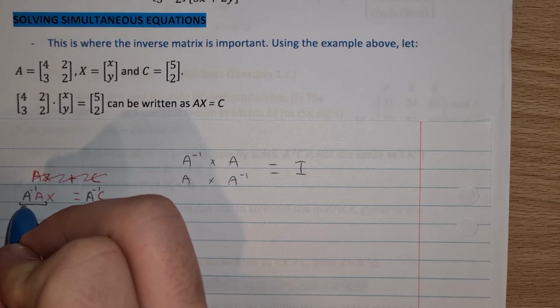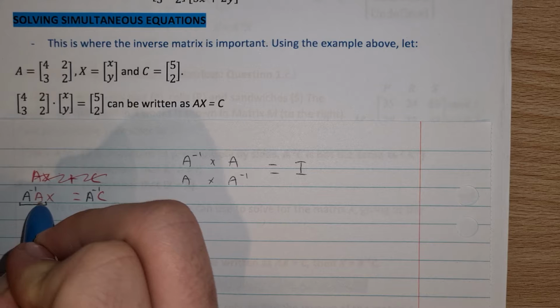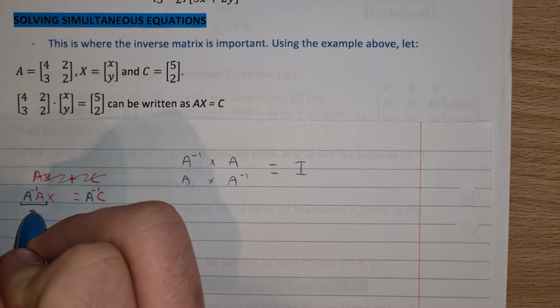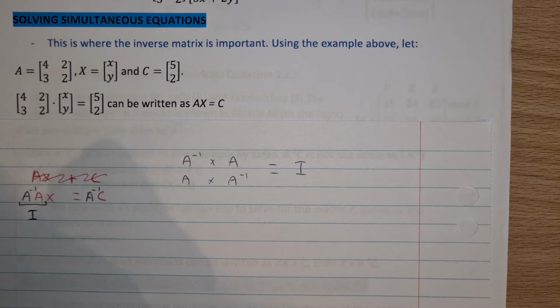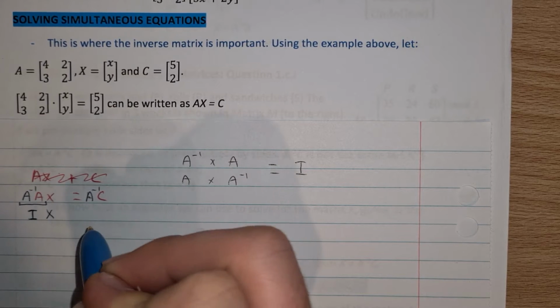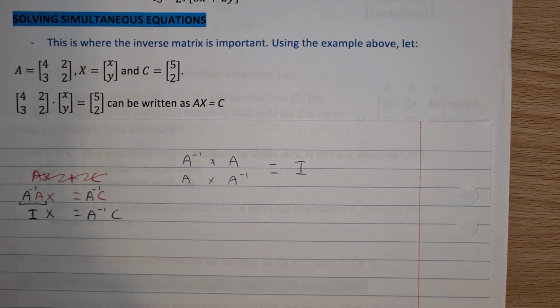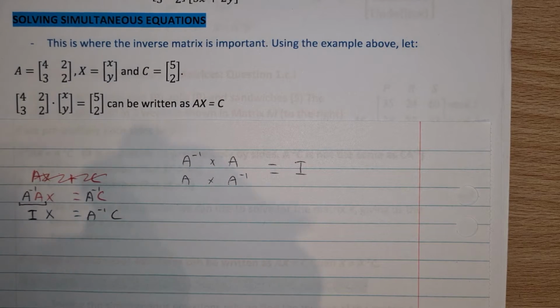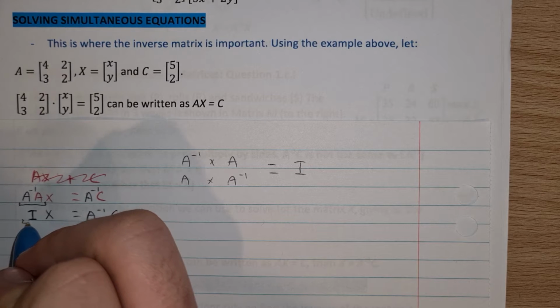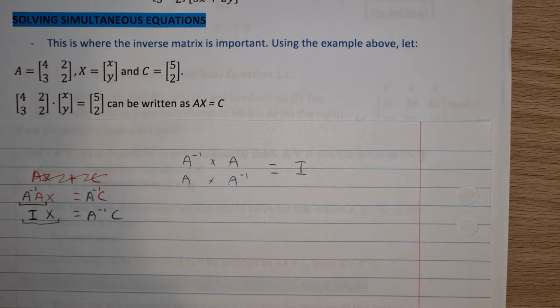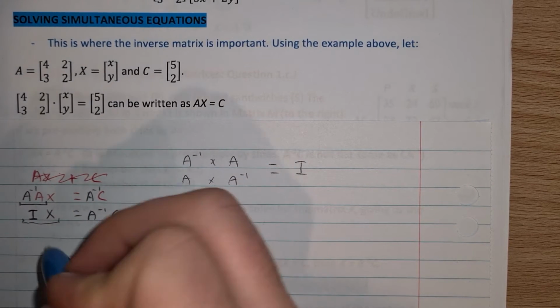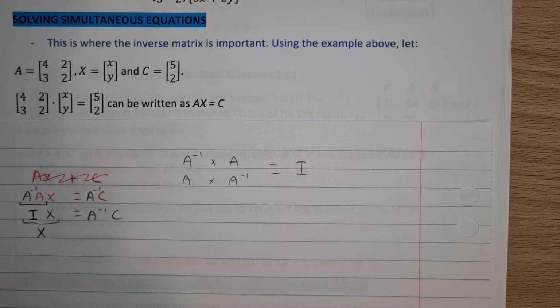So I can replace inverse of A multiplied by A by just the identity matrix. So we've got IX equals inverse of A multiplied by C. Now what we also need to remember here is that when you multiply a matrix by the identity matrix, you just get that matrix by itself.